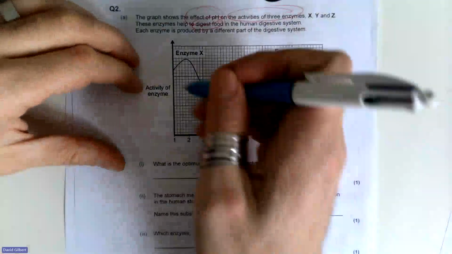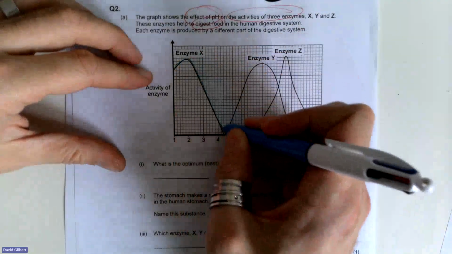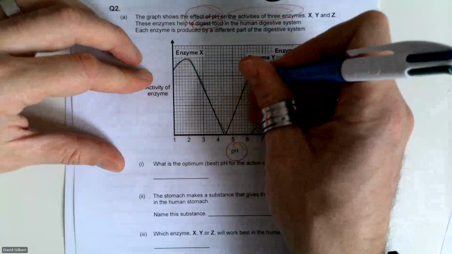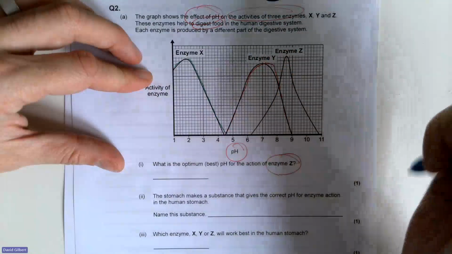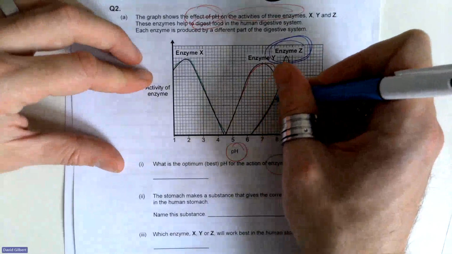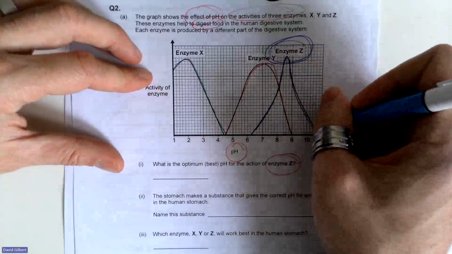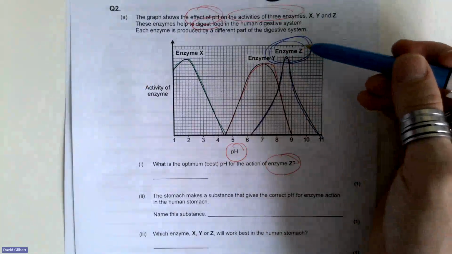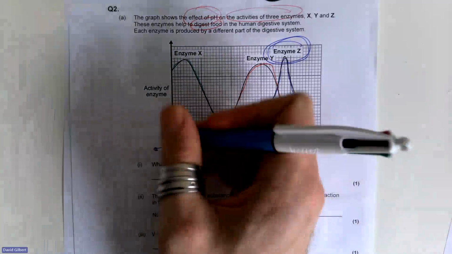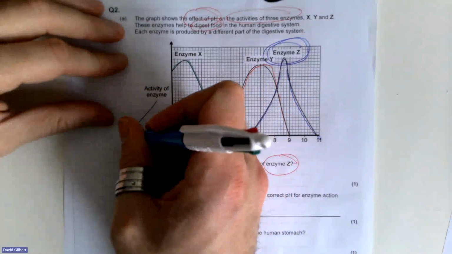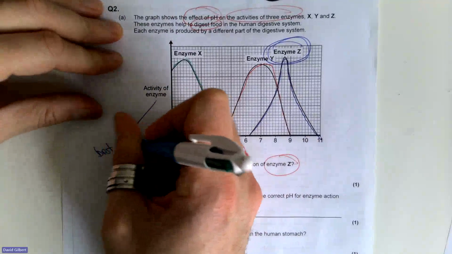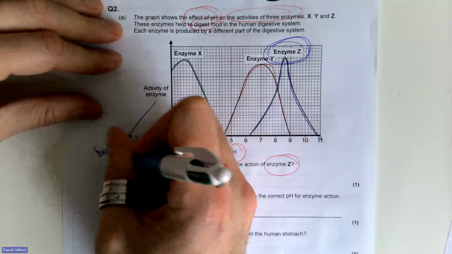There's a lot of information here. We've got 3 lines. This line, this peak refers to enzyme X. This line, this peak refers to enzyme Y. They're irrelevant. The only bit of data that's of any interest to us in this first part of the question is enzyme Z. What's the optimum? What's the best? I mean best relating to the activity of the enzyme. So best is when is it most active?